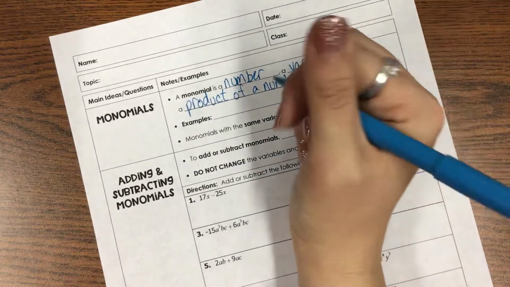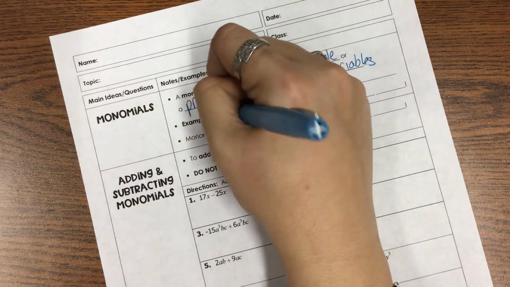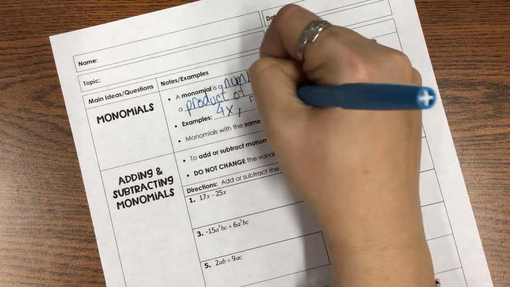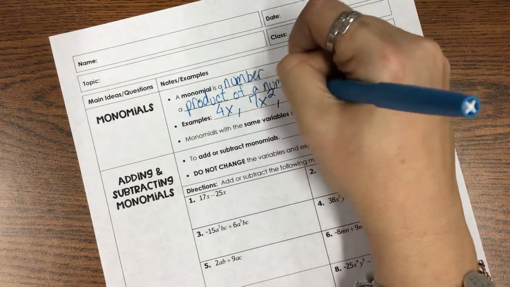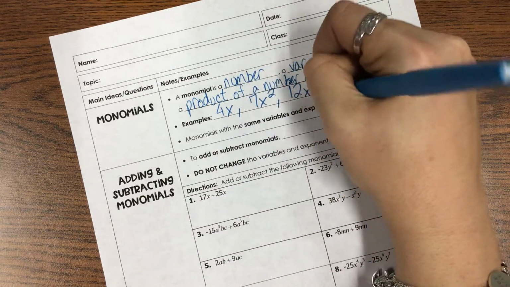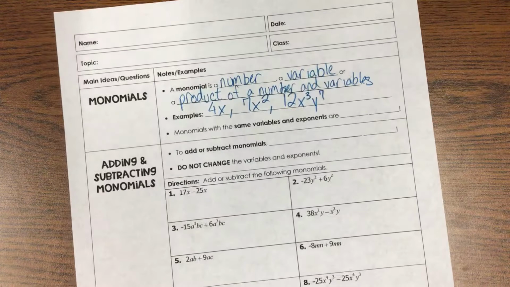So something like 4x, 7x squared. We can even throw in 2 letters, okay? Some sort of coefficient and some variables or combination of variables.